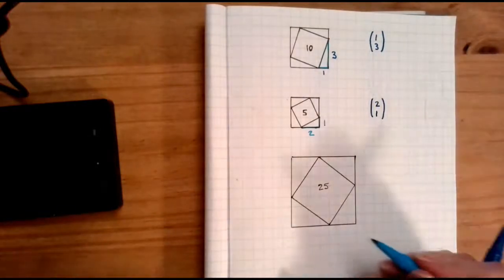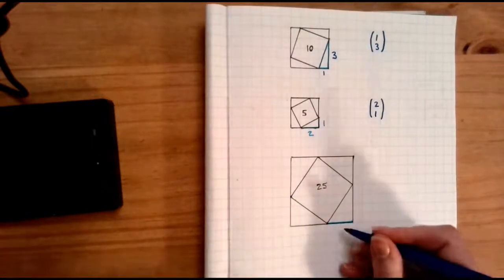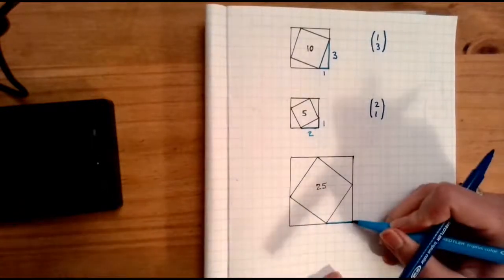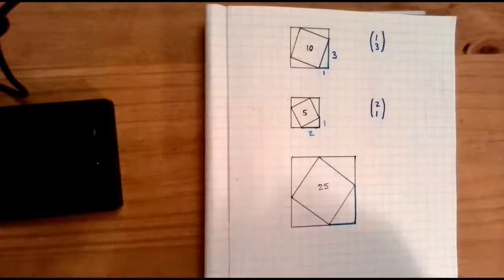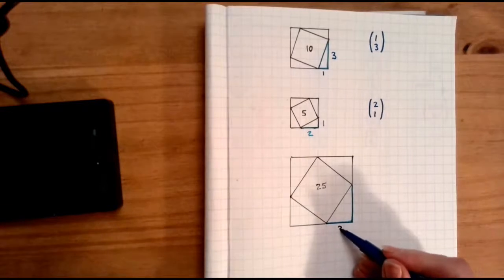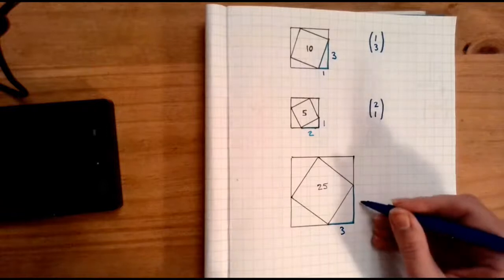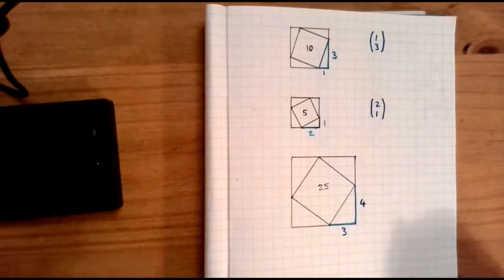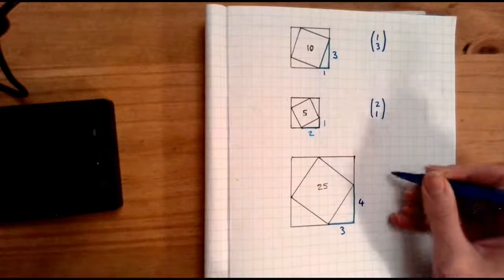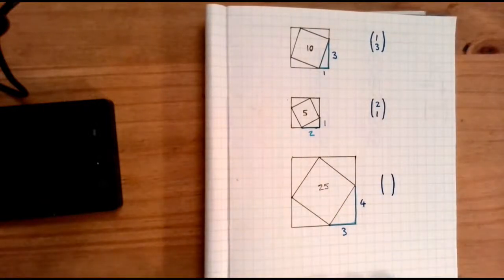And last but not least, I'm going to do the same again here. This time I'm going across and then up. And this time I'm going across 1, 2, 3, 3, and up 1, 2, 3, 4, 4. Okay, so I'm going to do the double brackets, and just think in your head which way around you're going to put it. So we're going to put the across 3 and the up 4 in there.